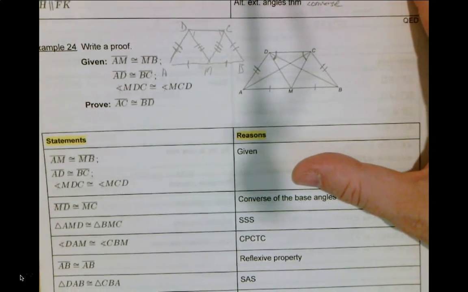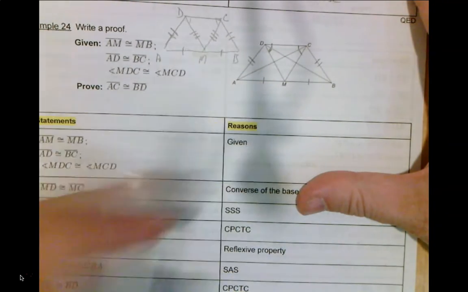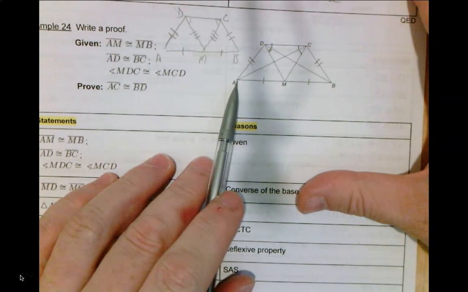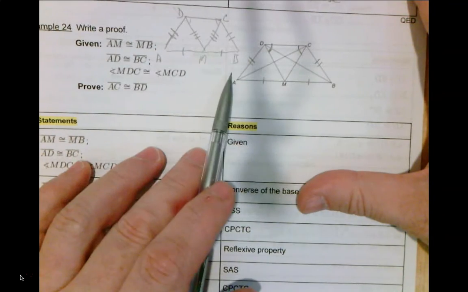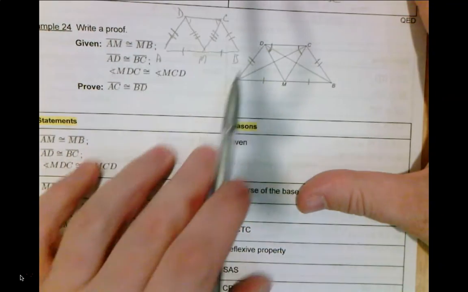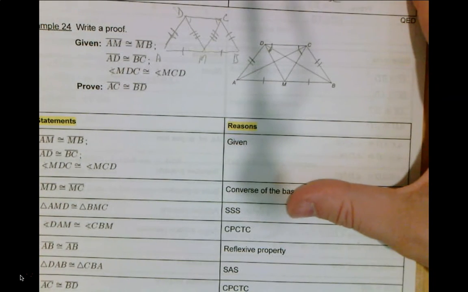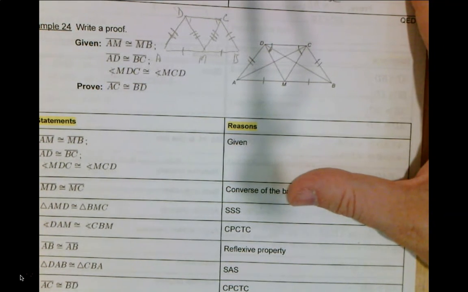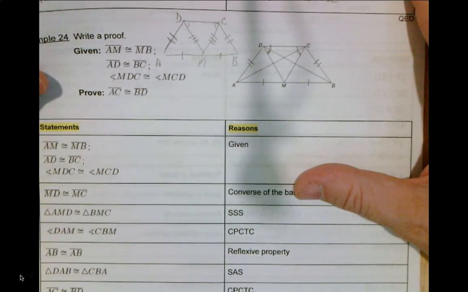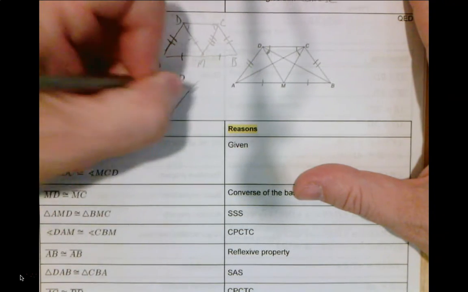How does that help me? Well, our goal is to get AC congruent to BD. Which two triangles do we want to take a look at? It doesn't matter if you go after ABC and BAD or ACD and BDC. You're going to get the exact same answer in the end. It takes the same amount of steps. I went after ABC and BAD. So let's separate and redraw.